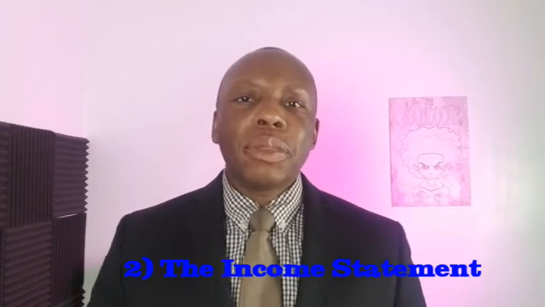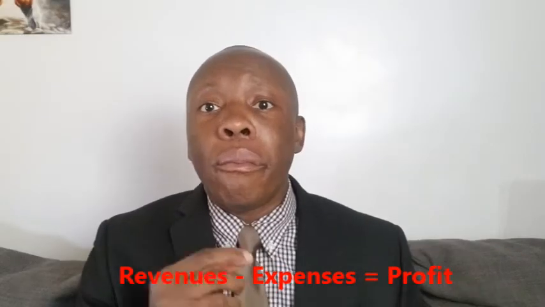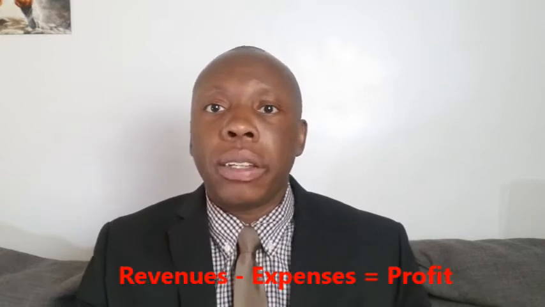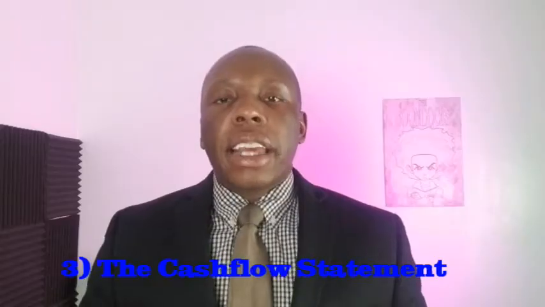2, the income statement is a picture of a business over a specific time period. It basically shows the relationship between revenues and expenses. Revenues minus expenses equals profit. Revenues are the money you make. Expenses are the money you spend. Profit is when your revenue is more than your expenses, and loss is when your expenses are more than your revenue.